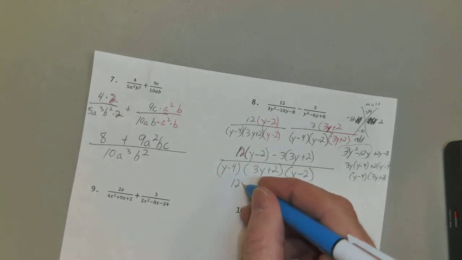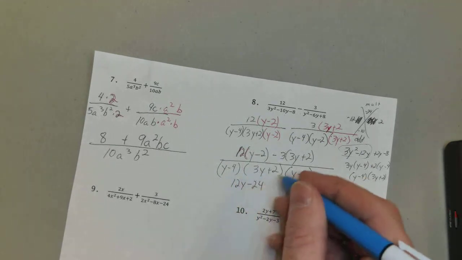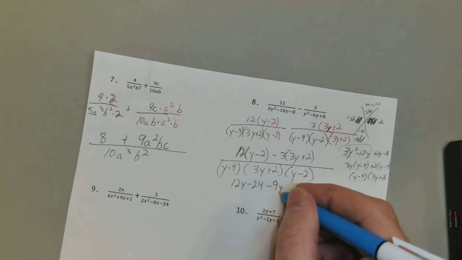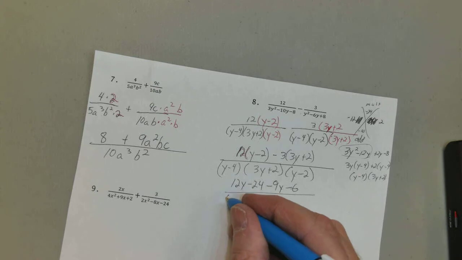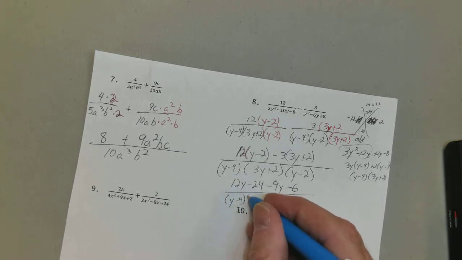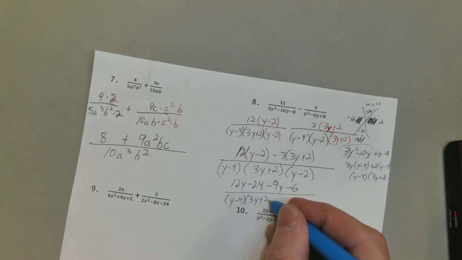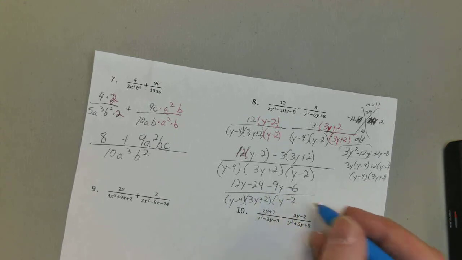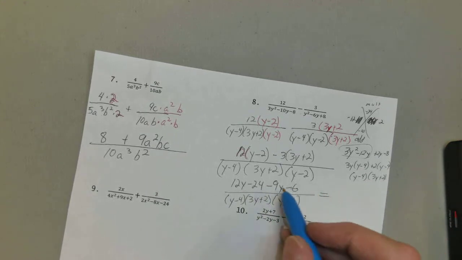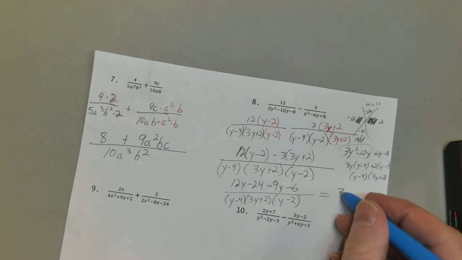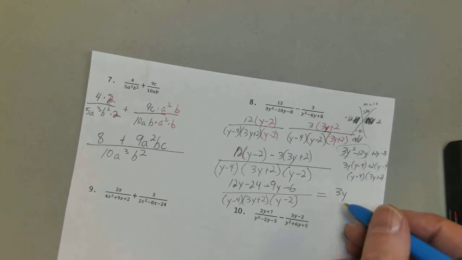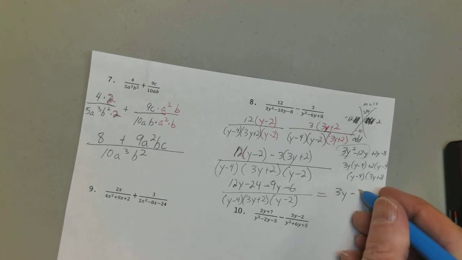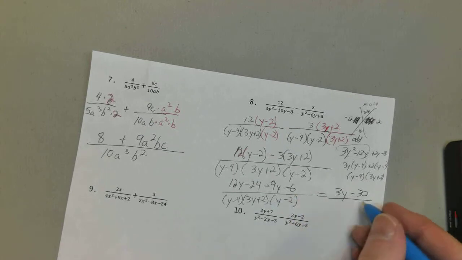So 12y minus 24 minus 9y minus 6, just distributing up there, over y minus 4 times 3y plus 2 times y minus 2. All right, 12 minus 9, that is 3y. Negative 24 minus 6 is negative 30. Okay.